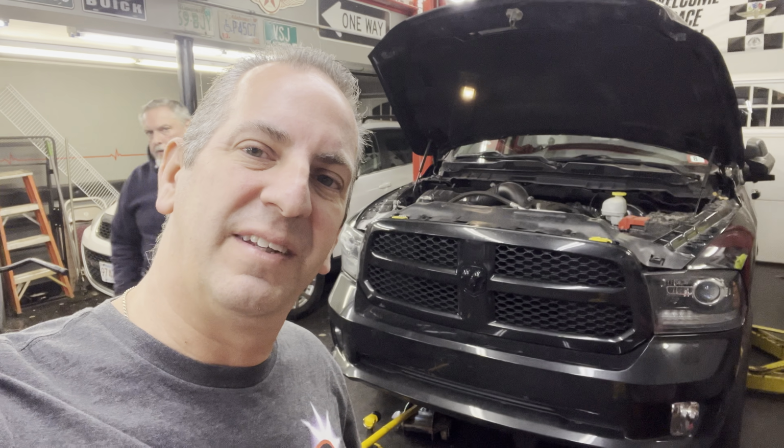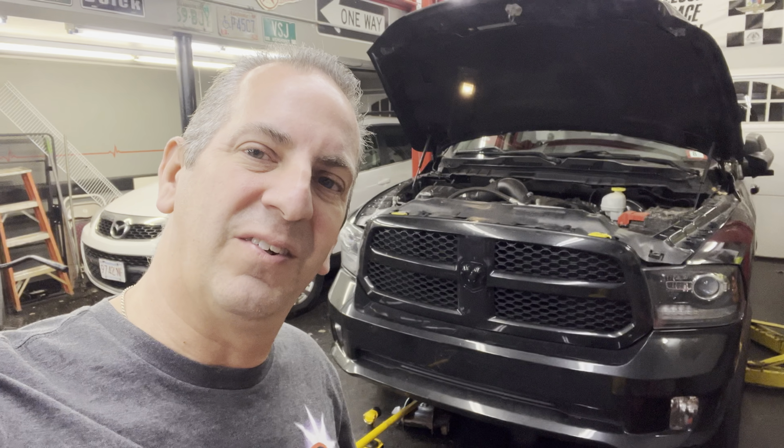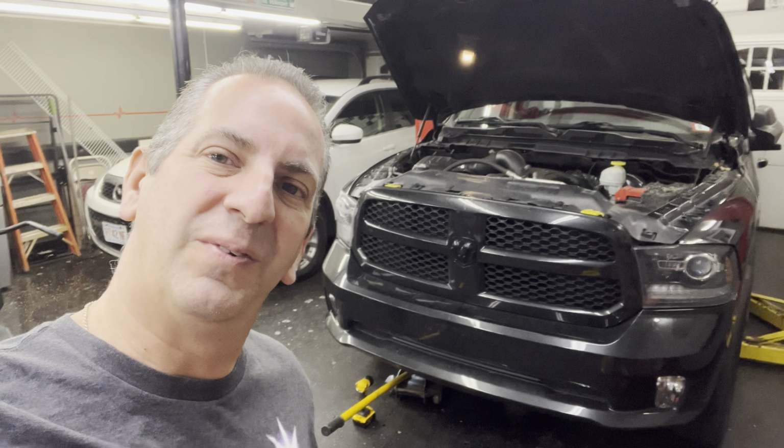Guys, we got a Ram 1500. It's a 2017 Ram 1500 here in the shop. We just got finished changing the oil in it. We'll show you how to reset the oil life reset in the truck.